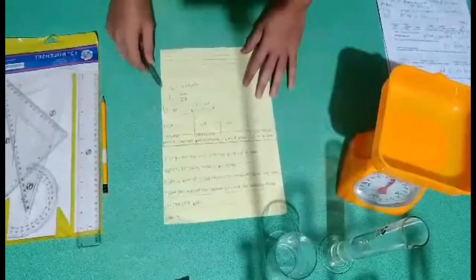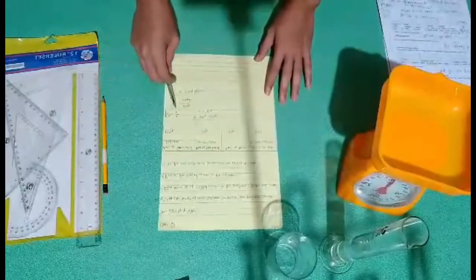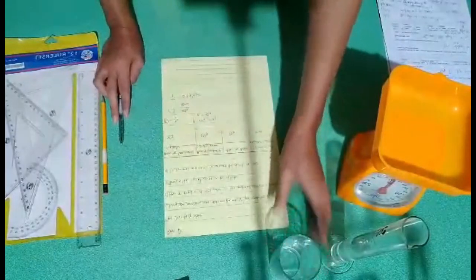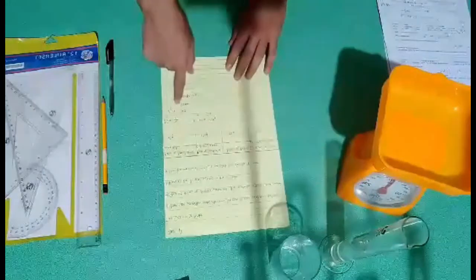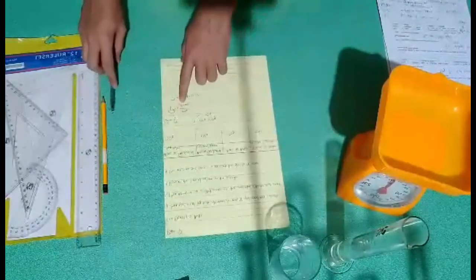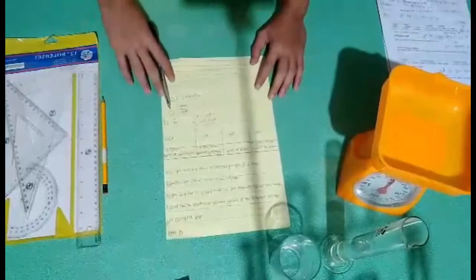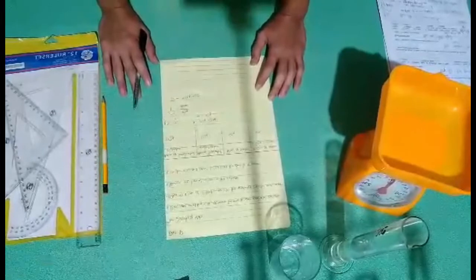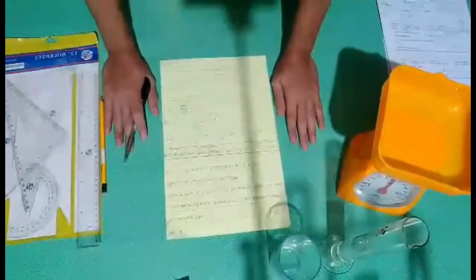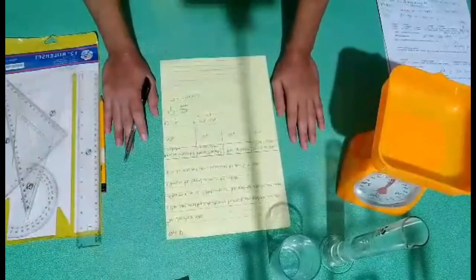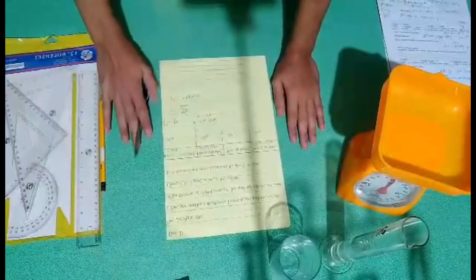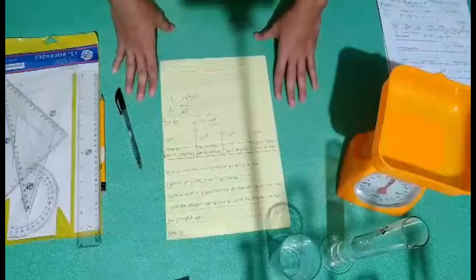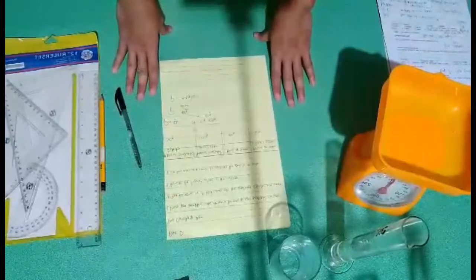So where do we get the volume? The volume is the distilled water used in this experiment. It is about 50 ml. So mathematically our volume is 50 ml. So density equals 45 grams over 50 ml, which equals 0.9 grams per milliliter. So our density is 0.9 grams per milliliter.